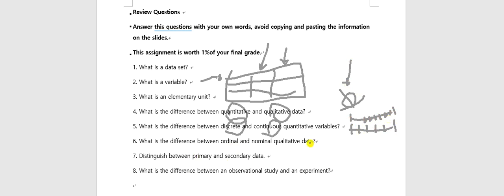What's the difference between ordinal and nominal qualitative data? Remember, if I say Joe, Mike, and Peter, those are their names, but they don't have any specific order. Sorry, that's nominal. And then in the ordinal, we have gold, silver, bronze. Those are ordinal because they have a specific order.